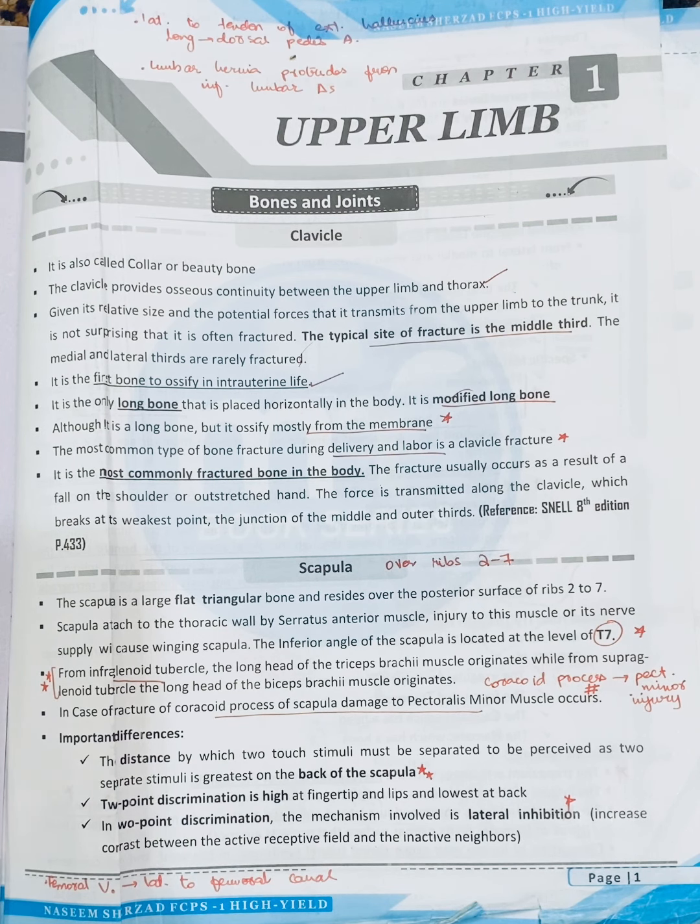First, they ask: the distance by which two stimuli must be separated to be perceived as two separate stimuli is greatest on the back of the scapula. If you place two things on the back, between one scapula and the other there is a great space, so the space in which you can differentiate that the two things are different is very large, the greatest space.